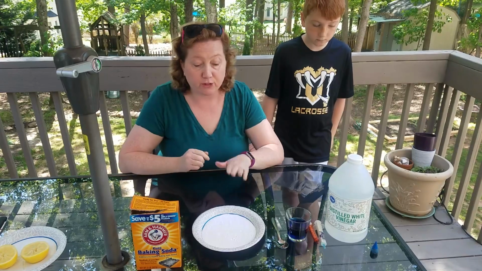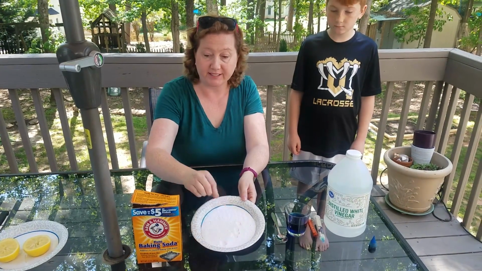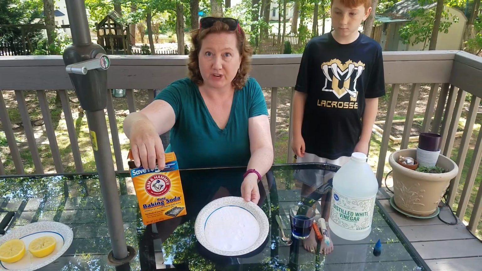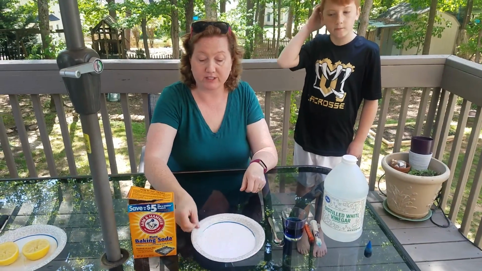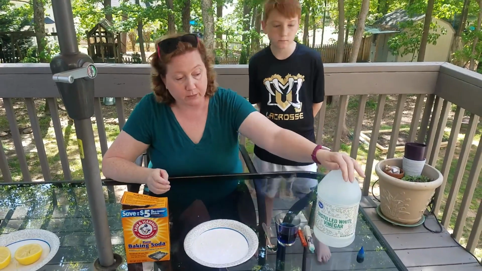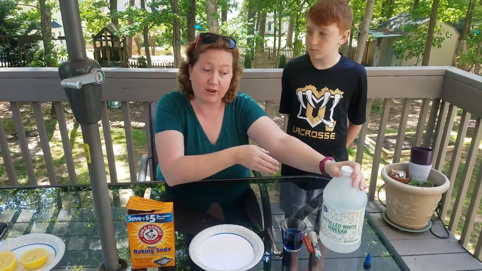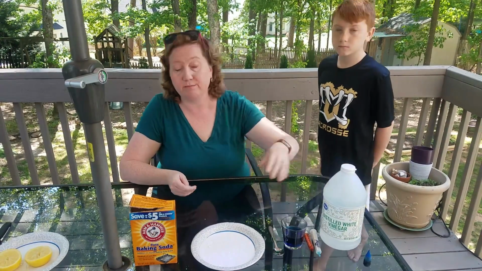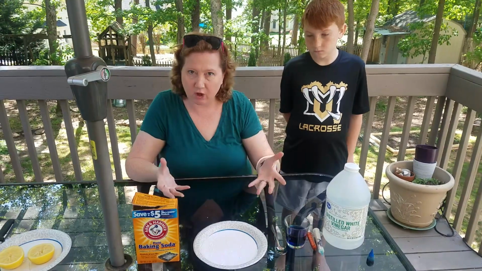So the first one we're going to do, we're going to mix this solid, which is a base. This is just baking soda, which I know you all have at your house. Baking soda is a powder, so it's a solid. We're going to mix it with this vinegar, which is an acid, and we're going to see the chemical reaction, which is carbon dioxide, and that's a gas. So we get to see all of these things at once.